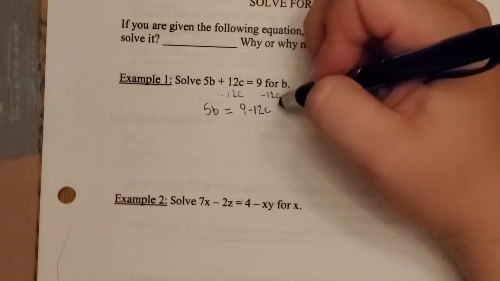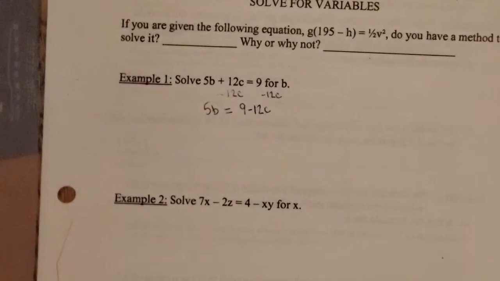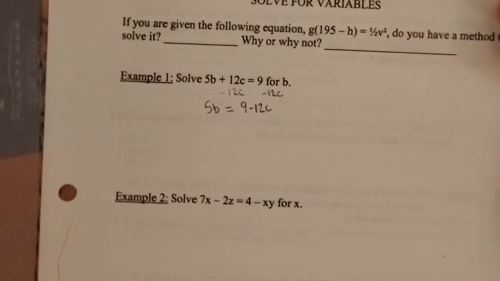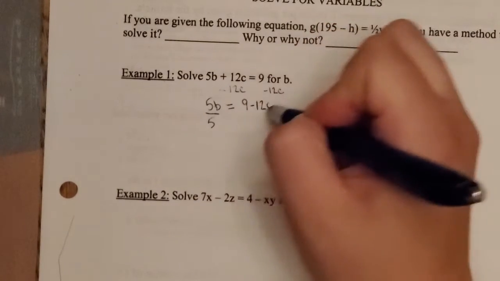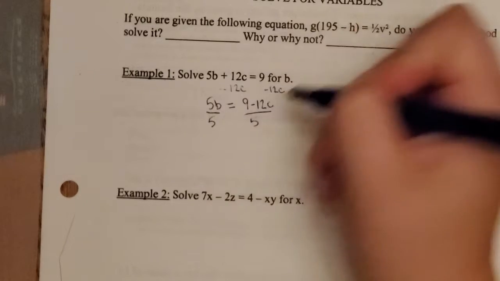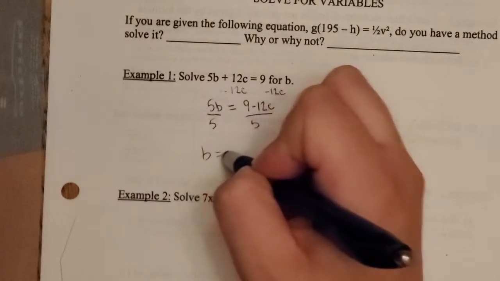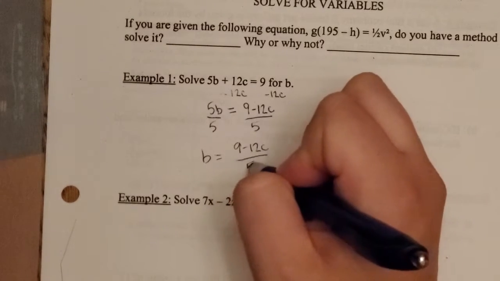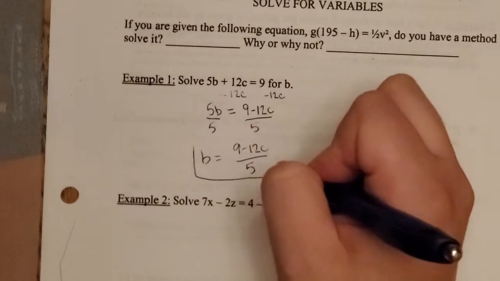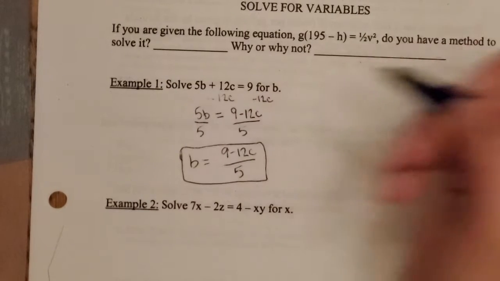Remember that 9 and 12c cannot be combined because they're not like terms. Then to get b by itself, I would divide by 5, and I get b equals 9 minus 12c over 5. And that is my answer.